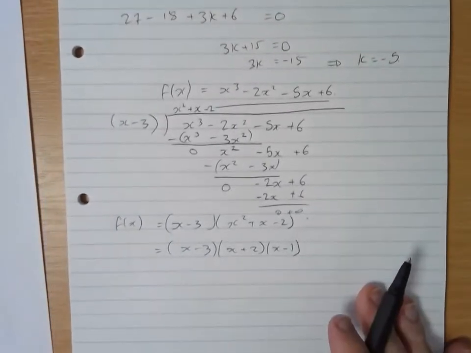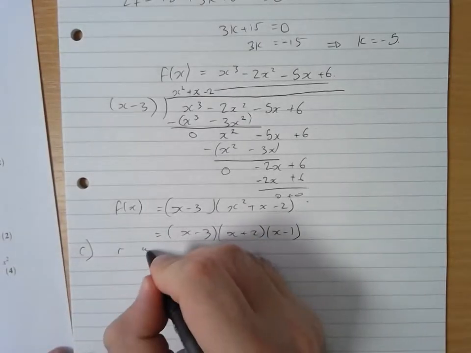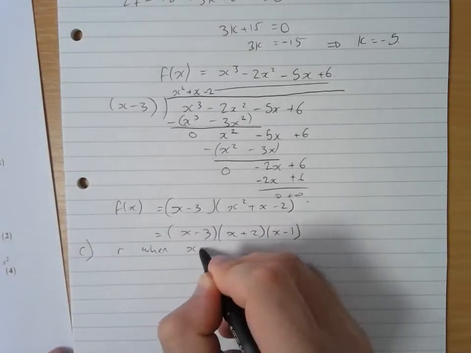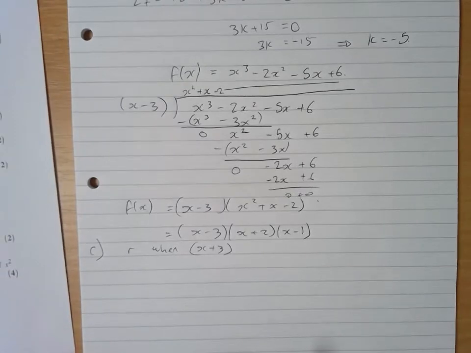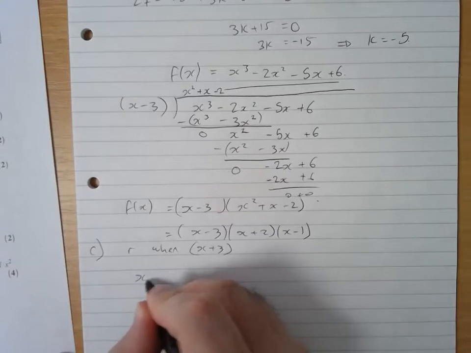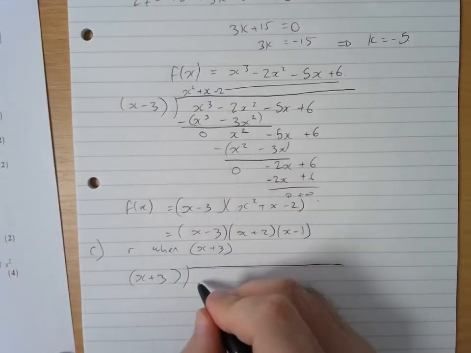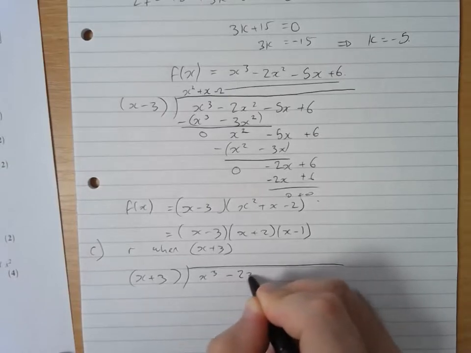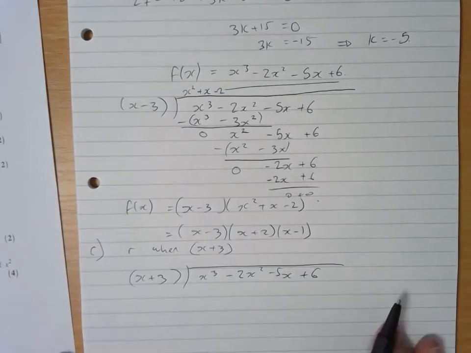For the last part of this question, we're asked to find a remainder when we divide by x plus 3. You can do this in any number of ways. The mark scheme does it slightly differently, but we're just going to do it using good old-fashioned algebraic division. So we have x plus 3 and x cubed minus 2x squared minus 5x plus 6, and we're just going to divide it out exactly the same as we did here, but with a different number.